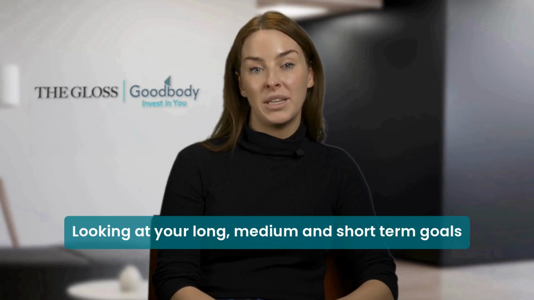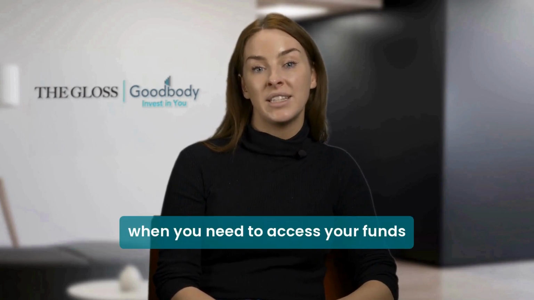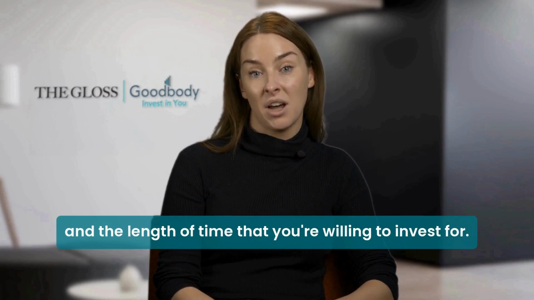Looking at your long, medium and short-term goals will also help you assess when you need to access your funds and the length of time that you are willing to invest for. What might be coming up in your future and what you need to financially prepare for now.